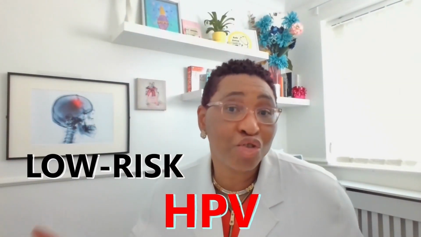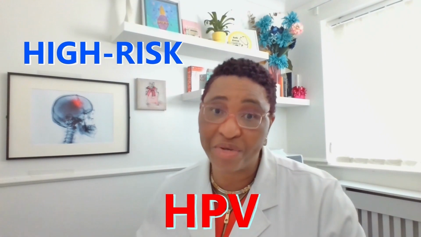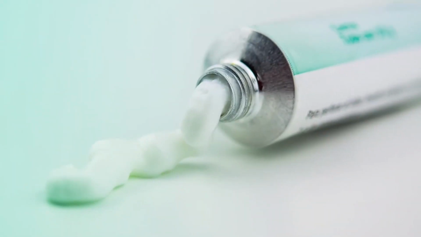This is not the same strain of the virus that causes cervical cancer, which is known as high-risk HPV. So just because you have genital warts doesn't mean that you're going to develop cervical cancer. And warts can be treated with creams or procedures that include cutting or burning off the warts from your skin.